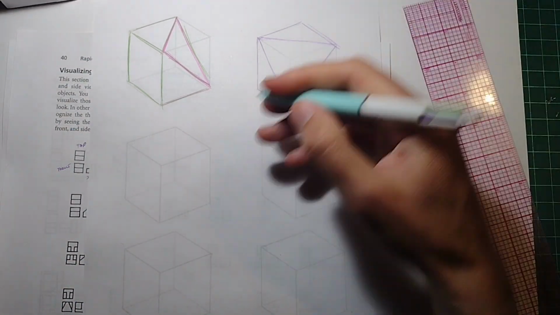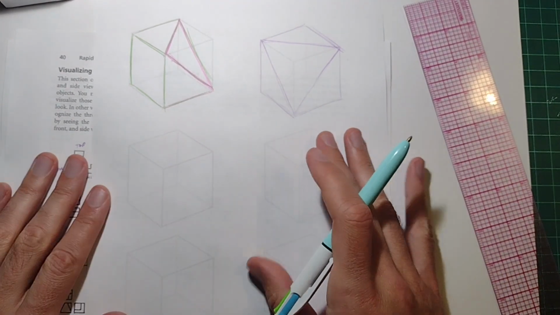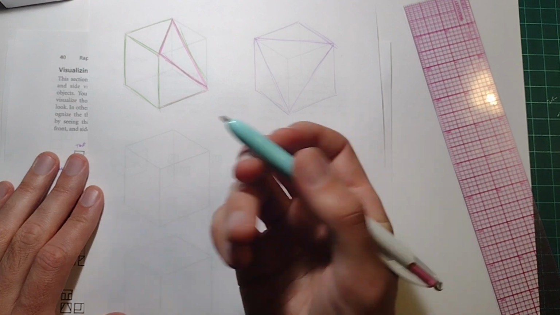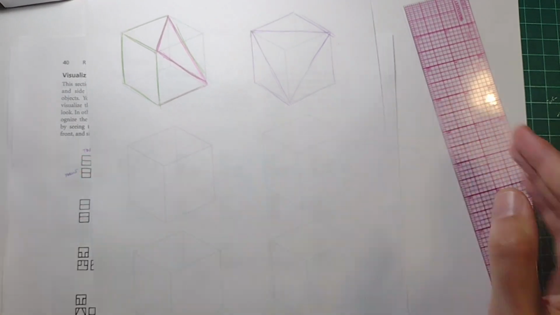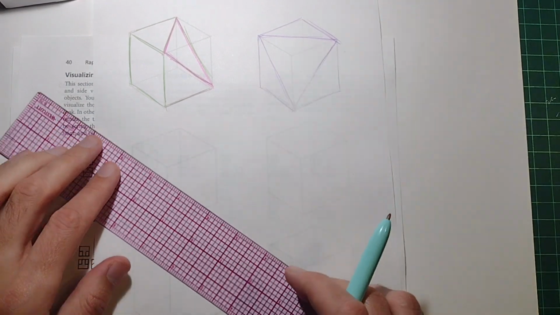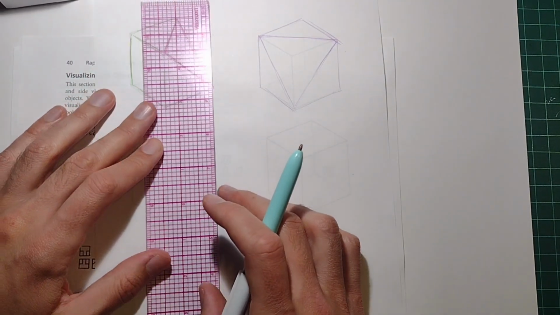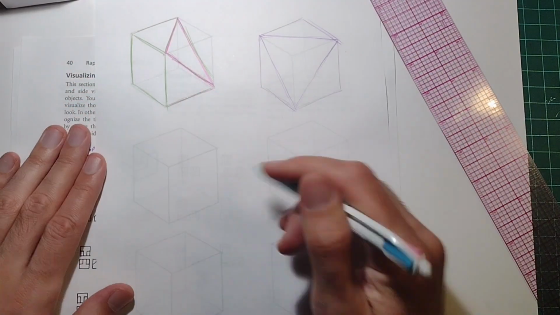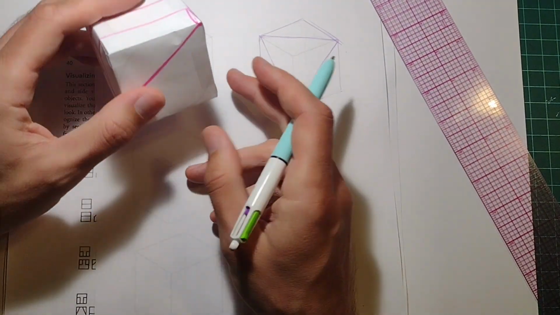Isometric, by the way, just means that it's a perspective, but it's not converging anywhere. The lines are always parallel, which is just easier for drawing. And for drawing, let's say with something like this kind of ruler that you can see through, you can line up straight lines. Okay, so let's use this as an example.